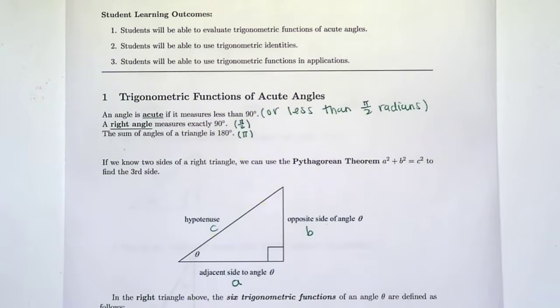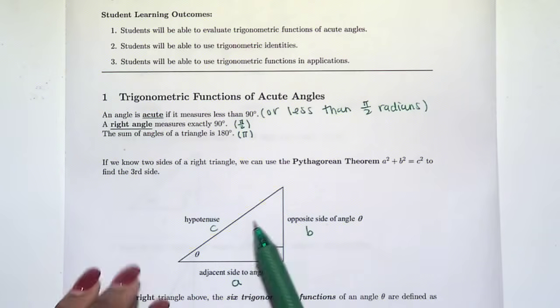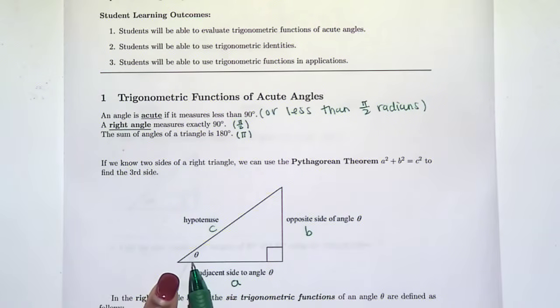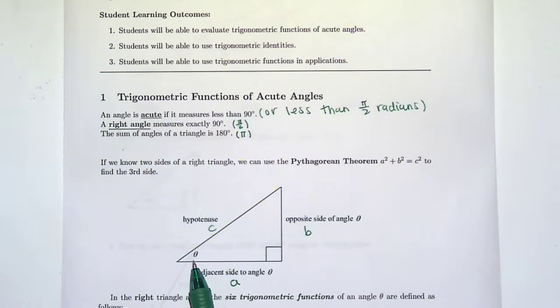All right, and then we also talk about the sides of our triangle using names in relation to the angle. So if we're talking about a particular angle inside of our triangle, let's say this angle theta, we can talk about the side lengths in relation to this angle.